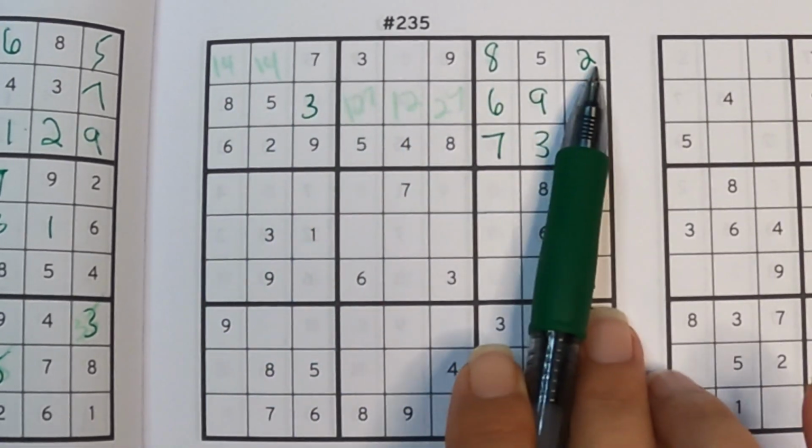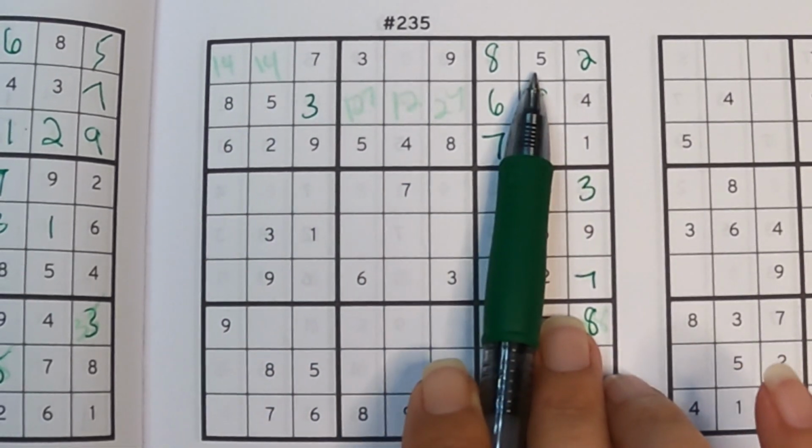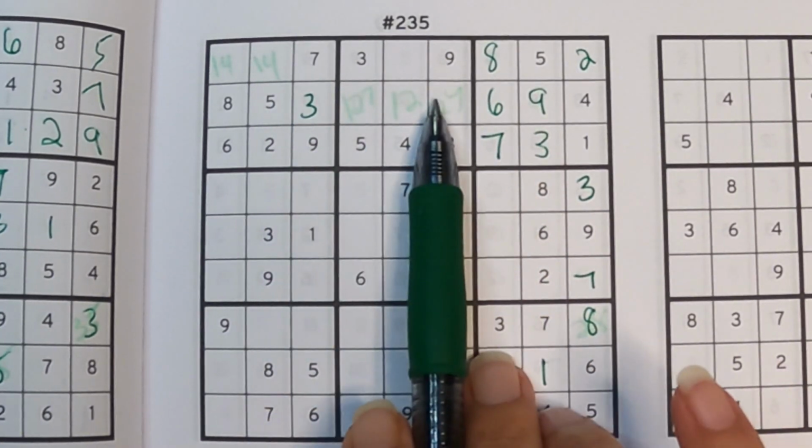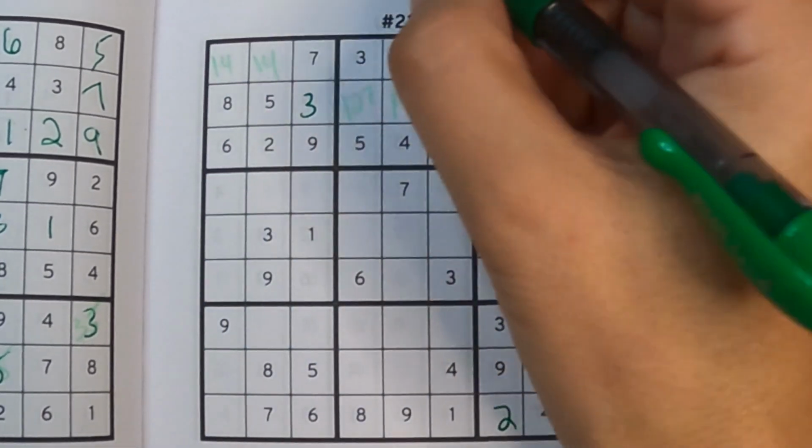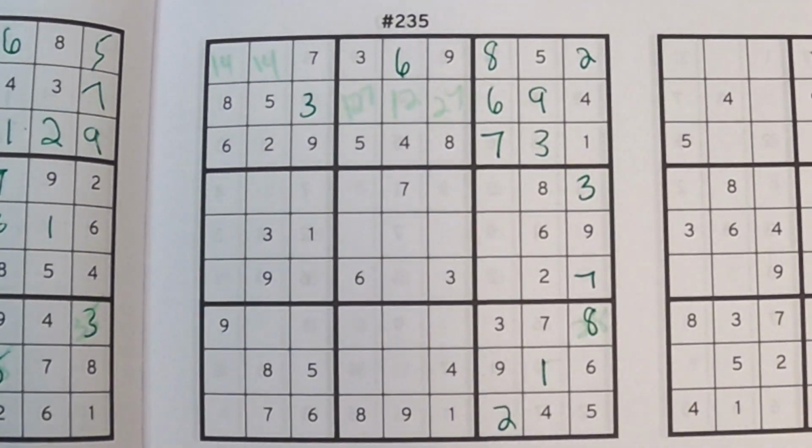For this row, we're missing 1, 4, and 6, but the 6 can't be here or here, so it must be here.